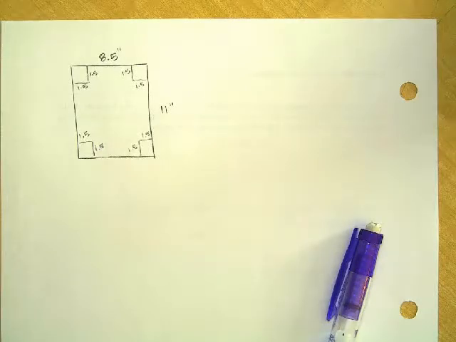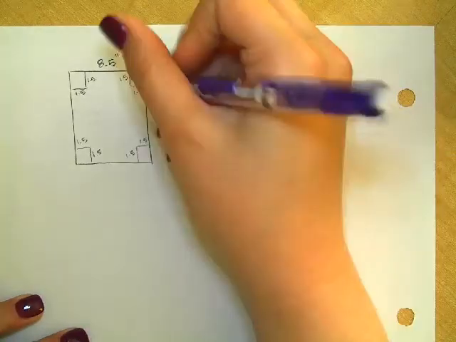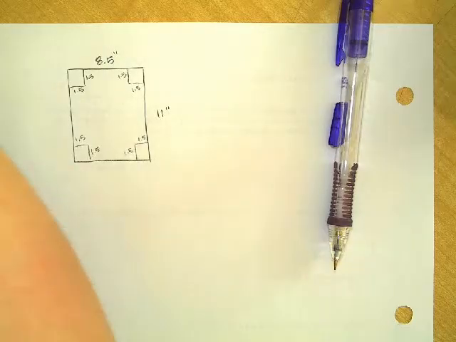So if the original paper was 8 inches long, and I cut off 1.5 and folded it up, and cut off 1.5 and folded it up, what is the new length? 5, because we do 8 minus 1.5 minus 1.5.